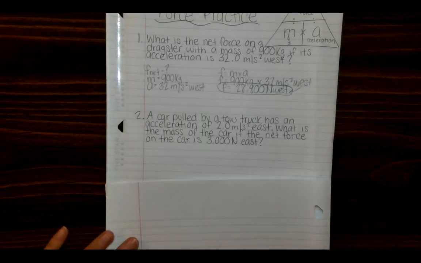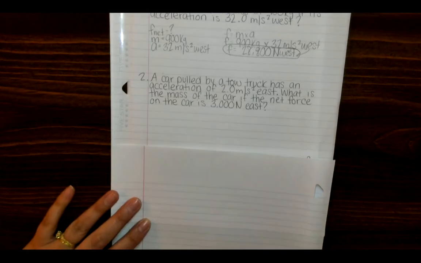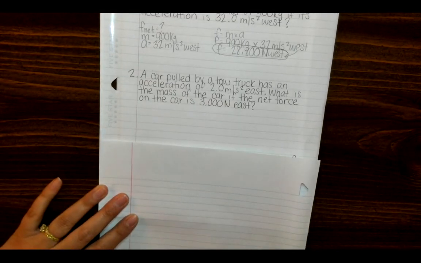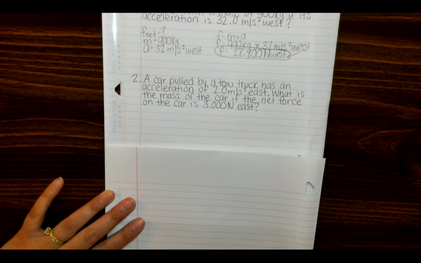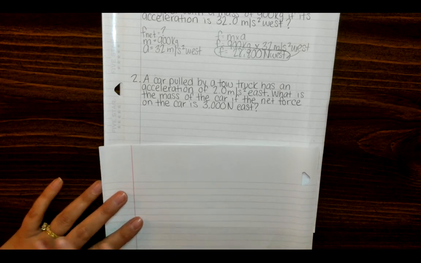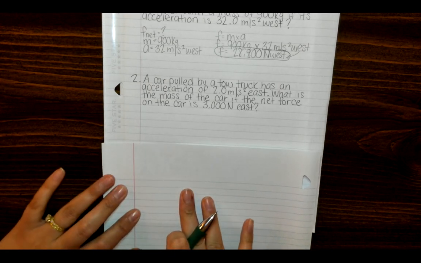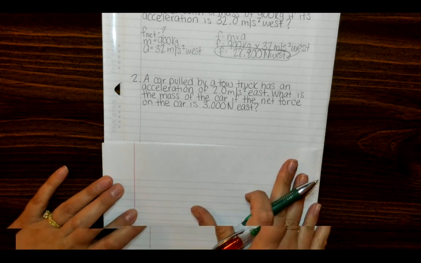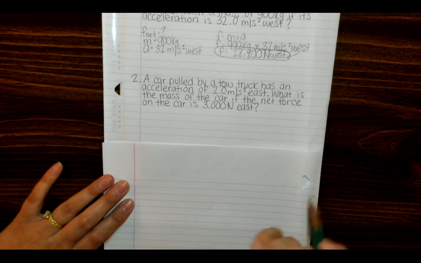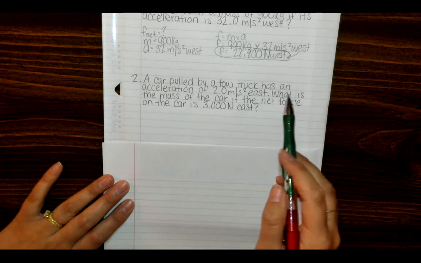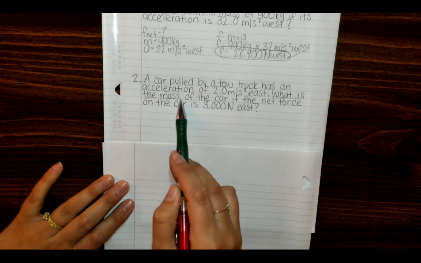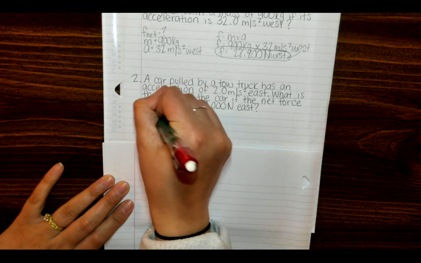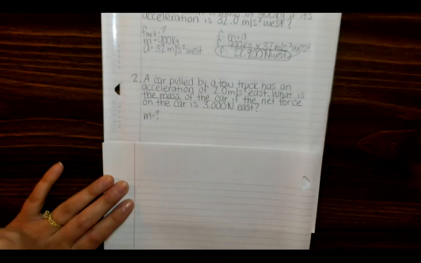A car pulled by a tow truck has an acceleration of 2 meters per second squared east. What is the mass of the car if the net force on the car is 3,000 newtons east? So let's figure out what it's asking and what we already know. The first thing is, it's asking, what is the mass? So we know we are looking for the mass. That is our unknown variable.